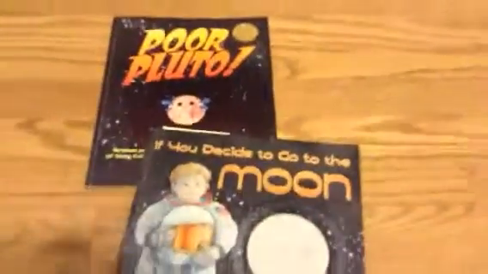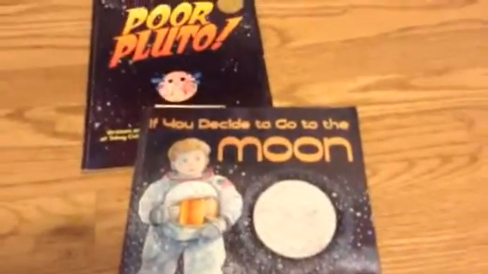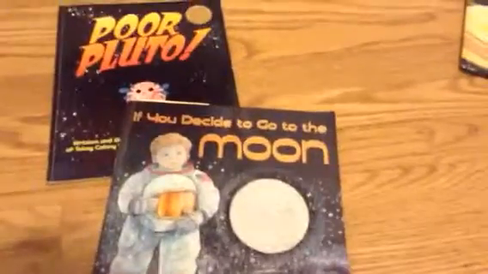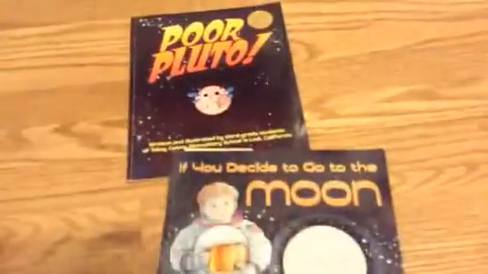Okay, moving on. The next category is also fiction, but this is what we call narrative expository. And this group of literature are books that are fiction, but they're teaching information. So the story revolves around true facts. If You Decide to Go to the Moon is a story about a little boy who'd like to be an astronaut. So it's made up. We don't know him. He's not a real person. But it tells lots and lots of facts along the way about what he'll see and do when he gets there.